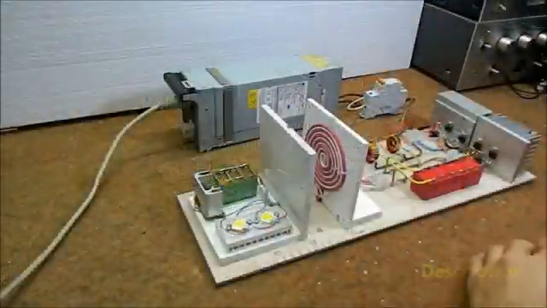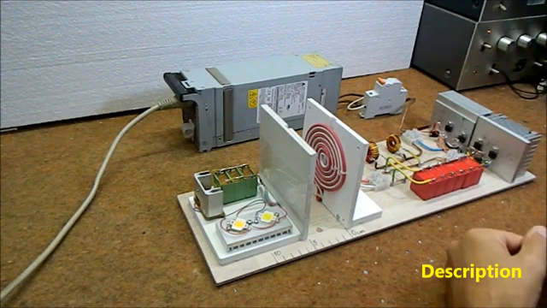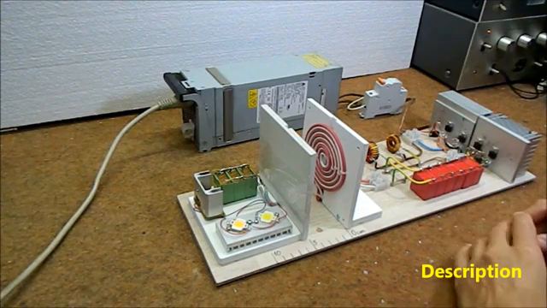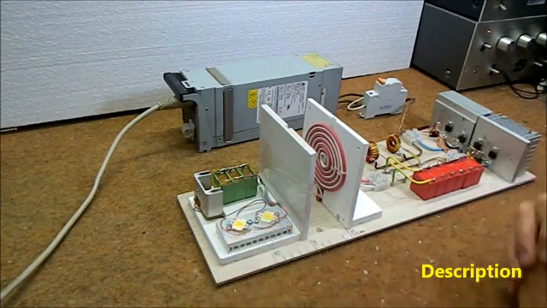Hello, today I will show you how to make a simple wireless power transfer device. I will also perform an analysis of the coefficient of efficiency during transmission of electricity with a relatively high power of 10 and 20 watts.